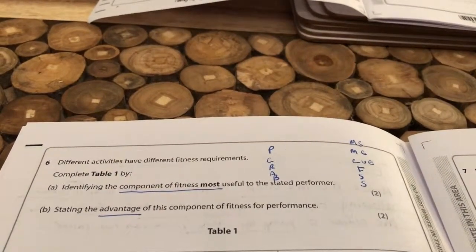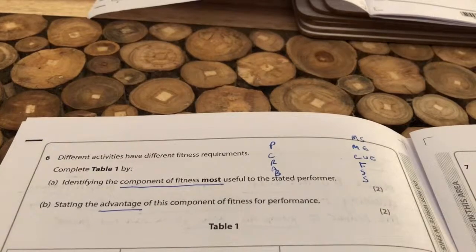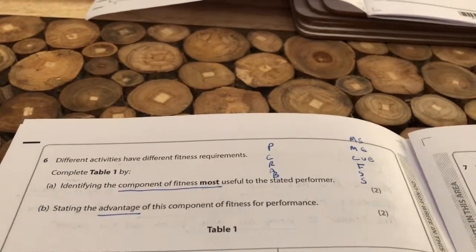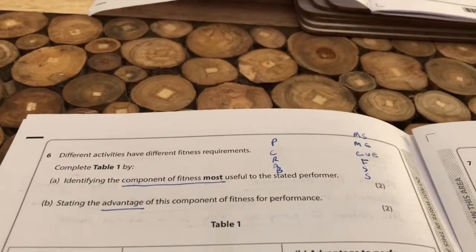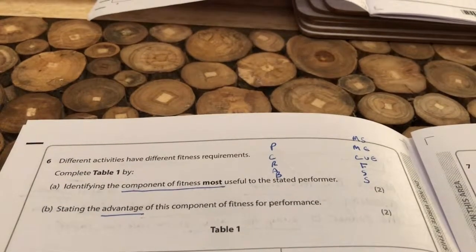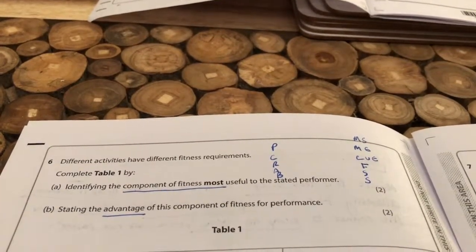So the first 2 marks, we just merely need to correctly identify the component of fitness most useful. Not all the components that each athlete needs, they need loads. It's the most useful.